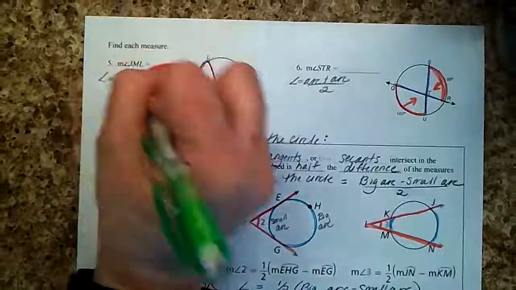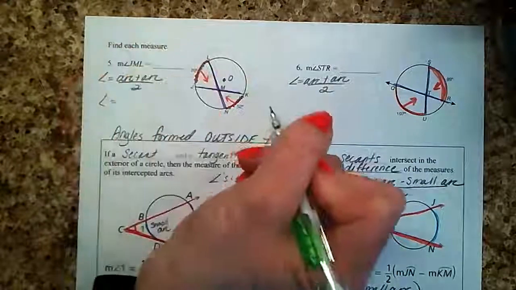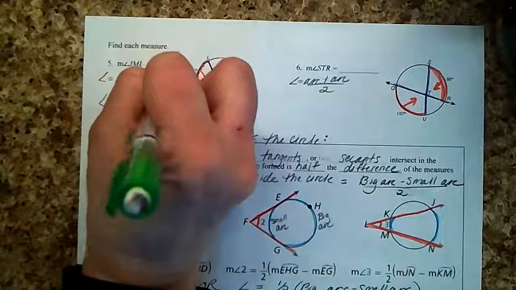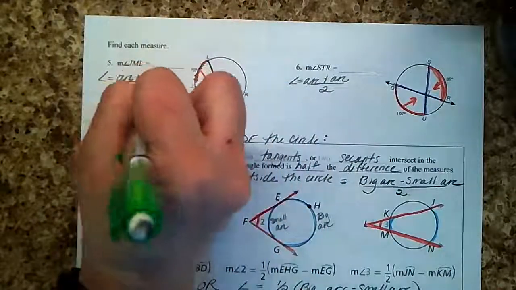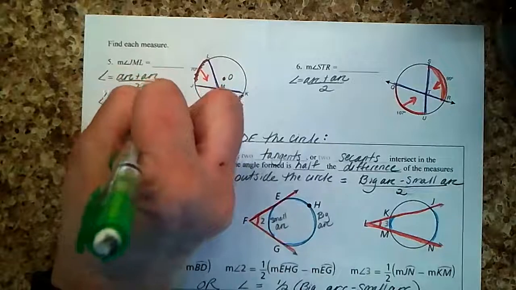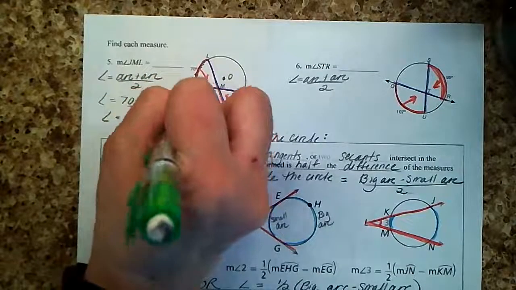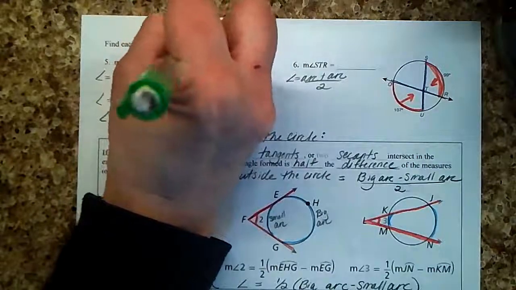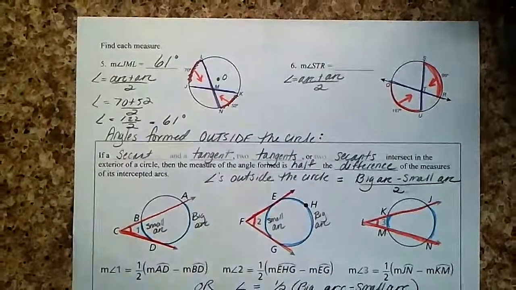So we're going to set it up. Our angle is equal to 70 plus 52 divided by 2. So we get 122 divided by 2, and that answer works out to be 61. Okay? All right, let's look at the next one.